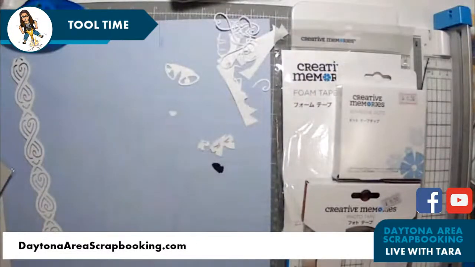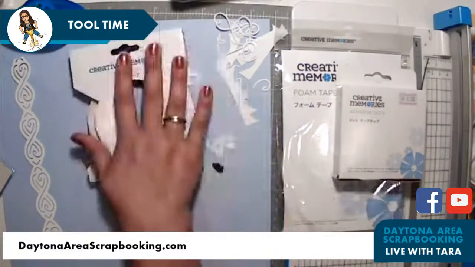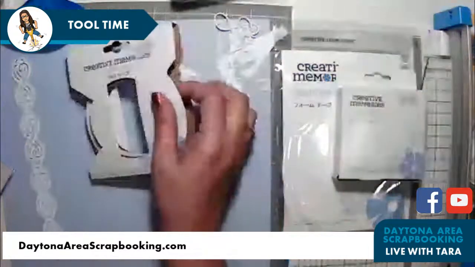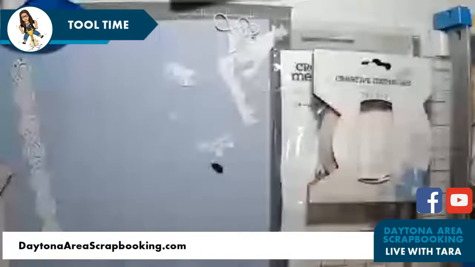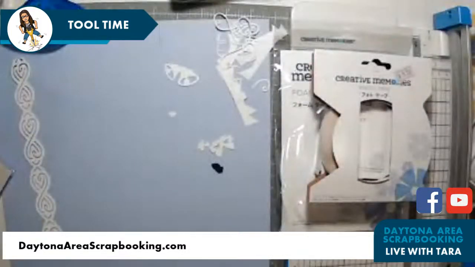So all 3 of these I still have available if somebody needs some of these, and they will be available at my in-person events with my adhesive. So while supplies last, of course, because you can't get them anymore from Creative Memories. But I did order extra of those.